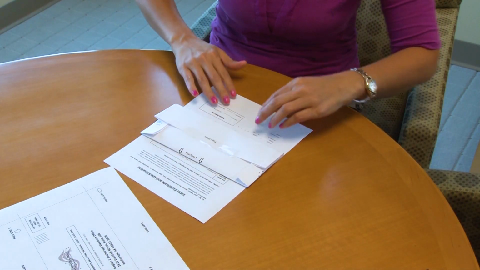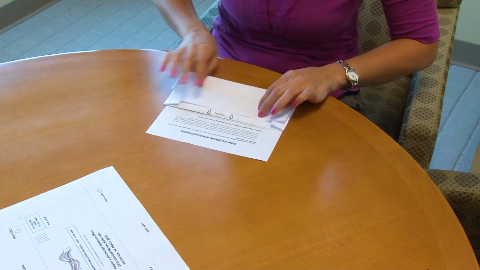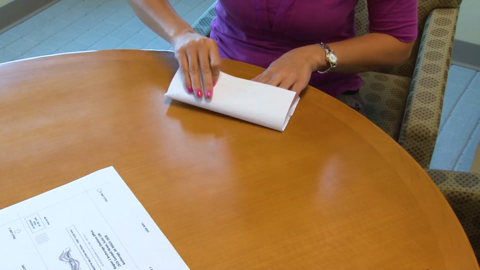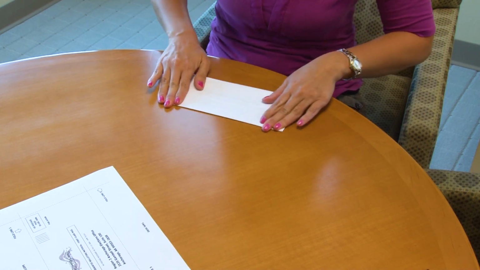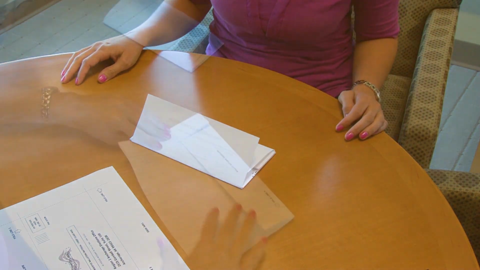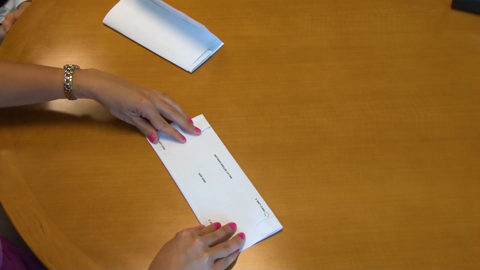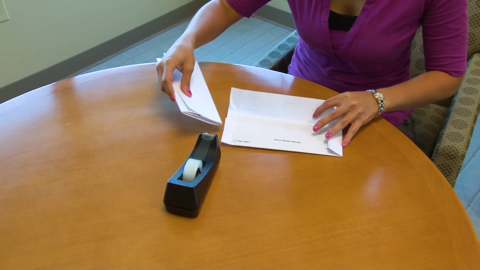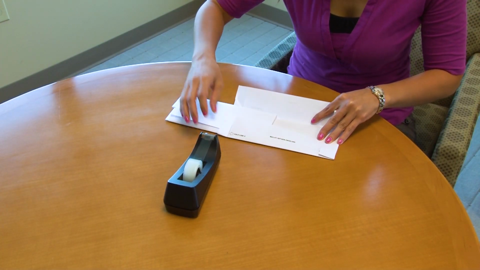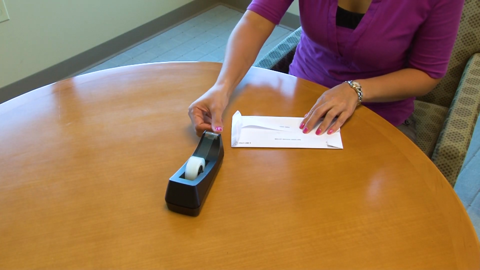Attach the voter certificate and identification sheet by folding it around the outside of the secrecy sleeve. Fold the return envelope and then place the secrecy sleeve containing your ballot inside. Tape the return envelope shut.